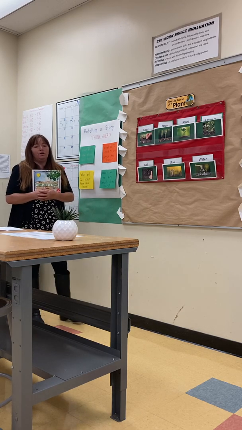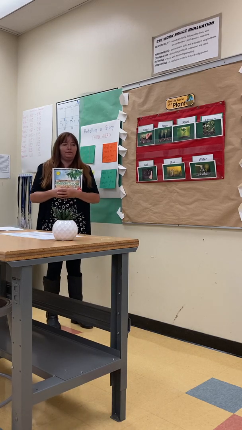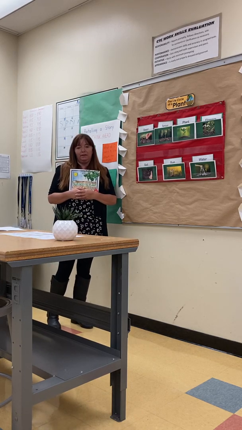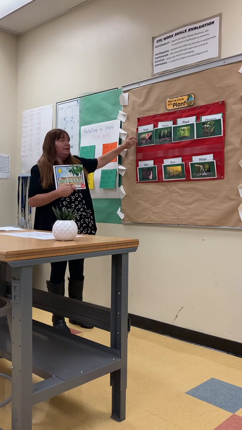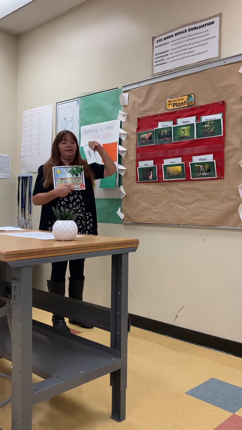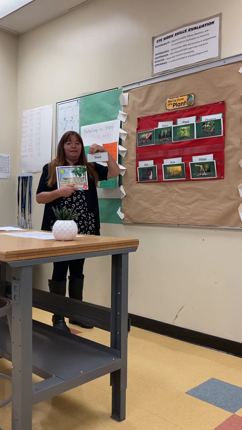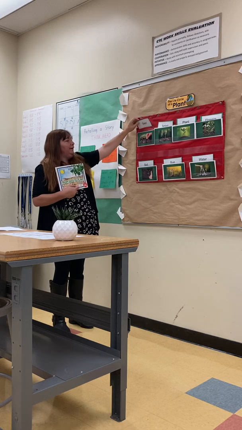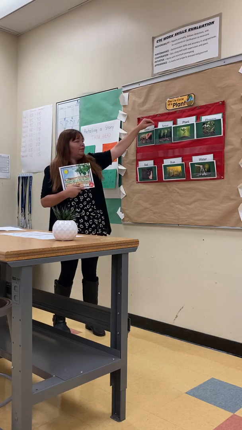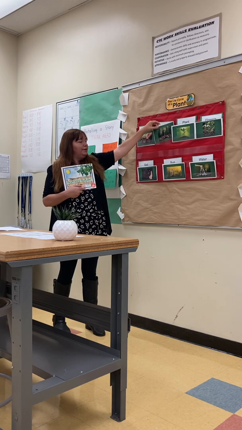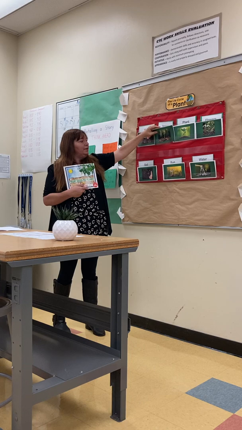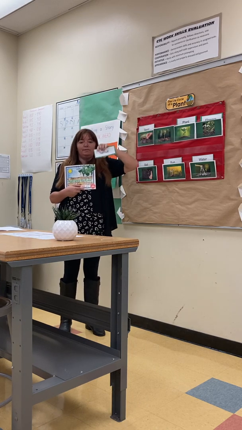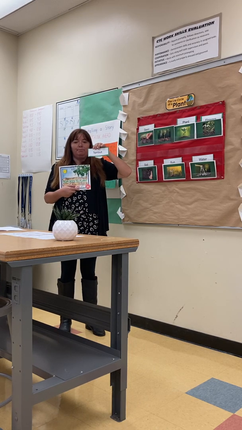Alrighty, we are going to go over some vocabulary words that we are going to look for throughout the story. Our first one is seed. Here's a picture of a seed, and here is the word seed. S-E-E-D. Alrighty, next we have a picture of a sprout. Let's read the word and spell it out together. S-P-R-O-U-T, sprout.